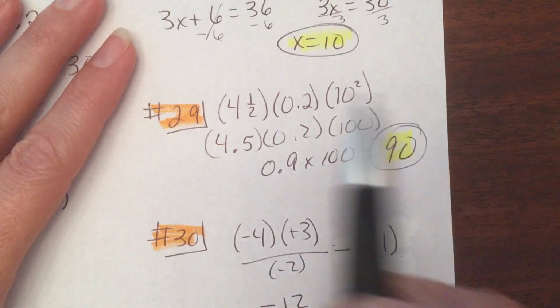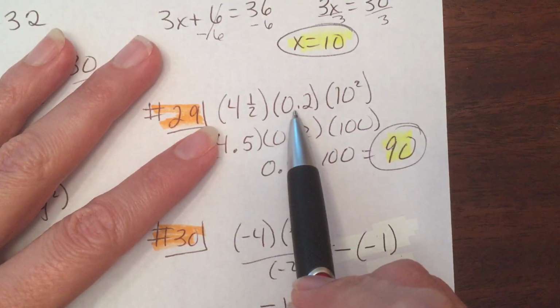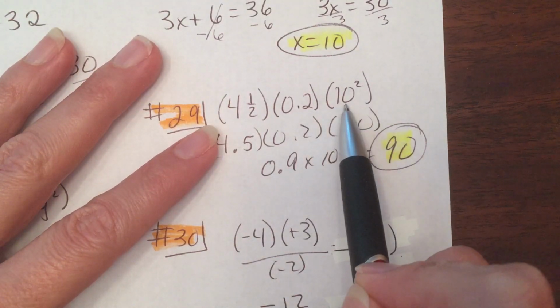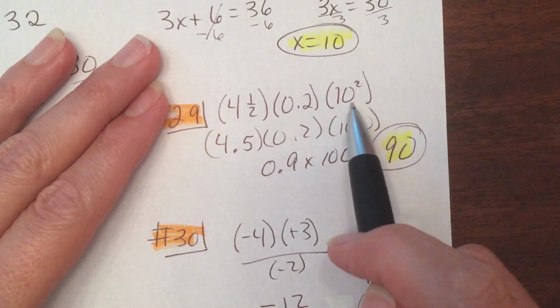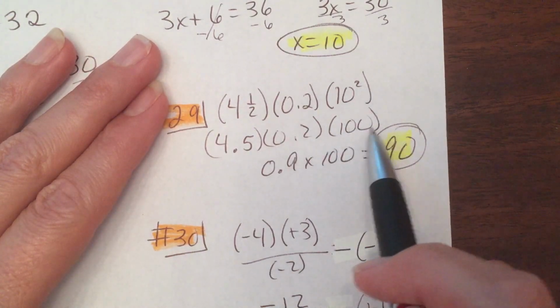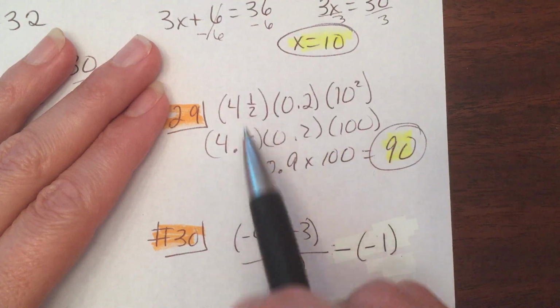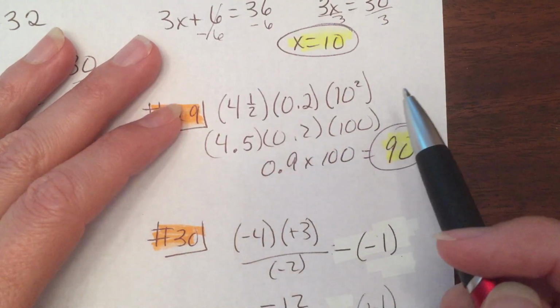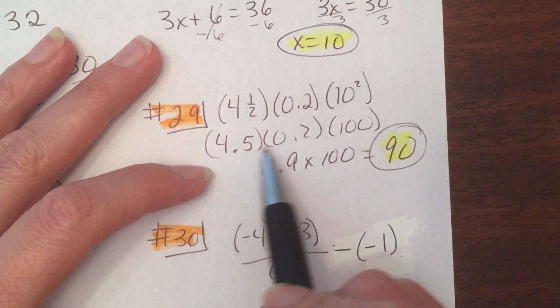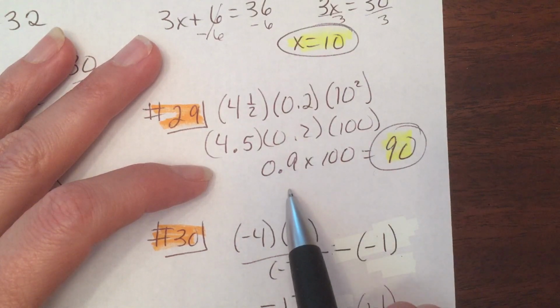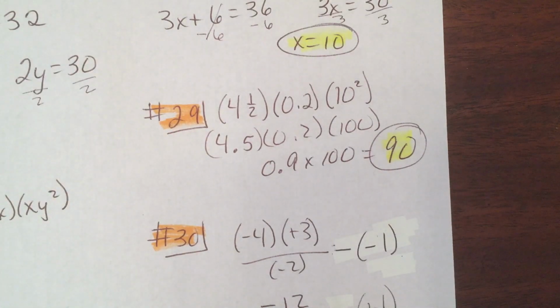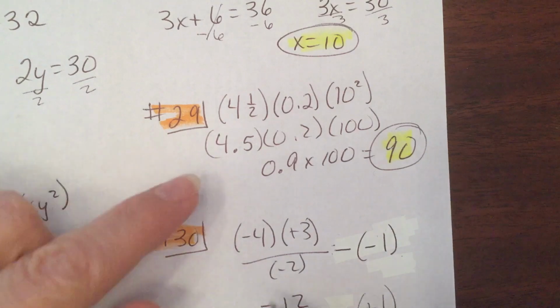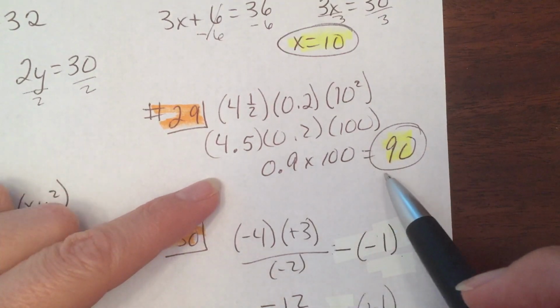Number 29. 4.5 times 2 tenths as a decimal times 10 squared. So I did the squaring, got 100. The 2 tenths I changed to 0.2. Then I multiplied 4.5 times 0.2 and I got 0.9. Then I multiplied that times 100 and I got 90.